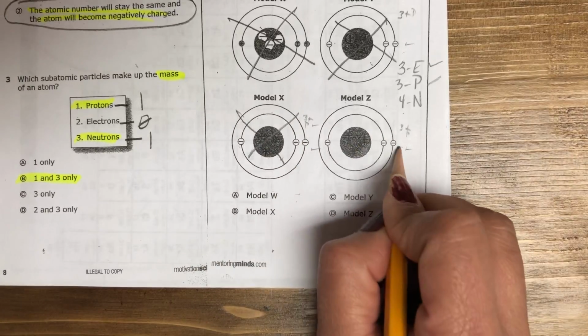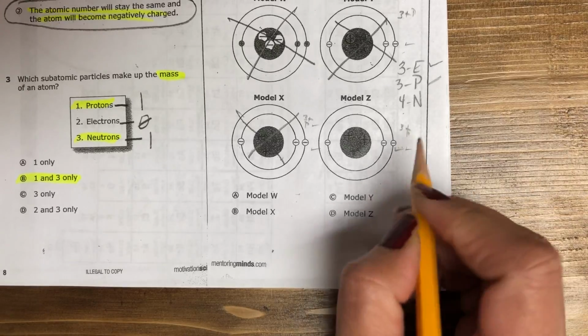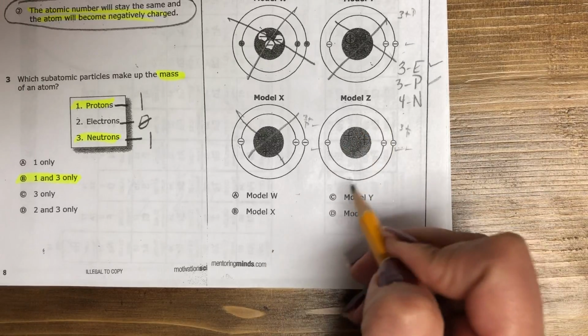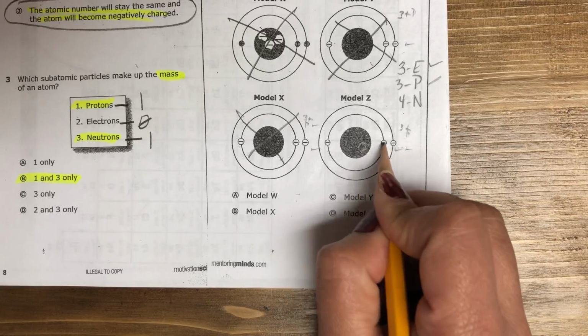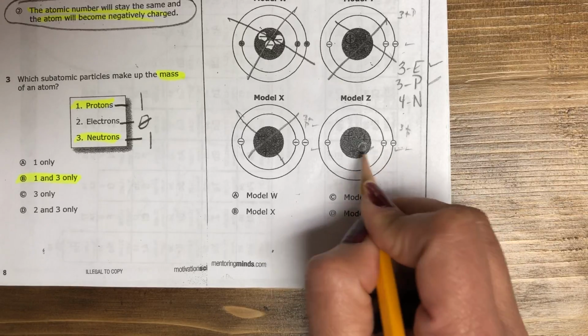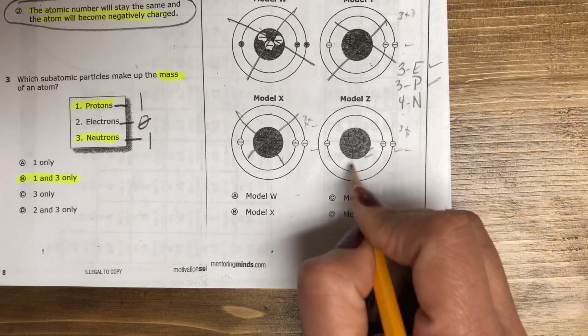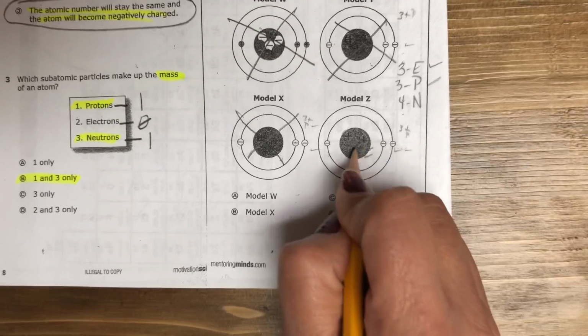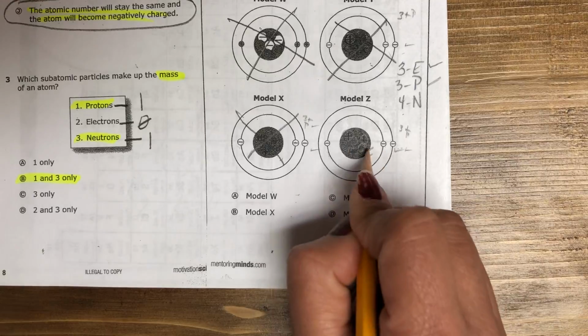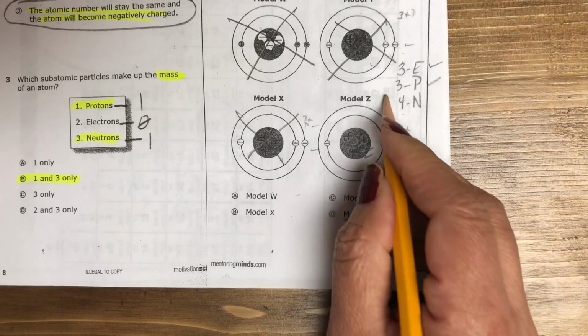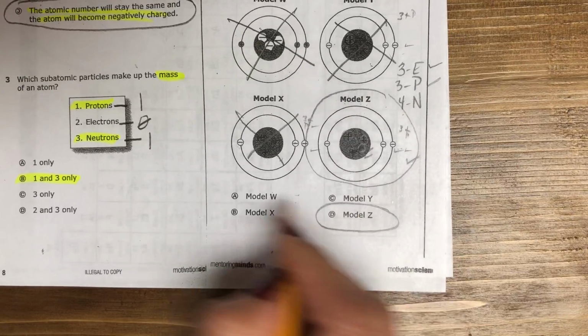So let's take a look at why this one is it. So here, yes, we have 3 electrons. Yes, they're smaller. Check. Here we have 1, 2, 3, 4 neutrons that are bigger than the electron, so that's good, and the same size as the proton, so that's check. So same size in here, charges are correct. Both of these are bigger than the electron, which is correct as well. So yes, your answer here was absolutely model Z.